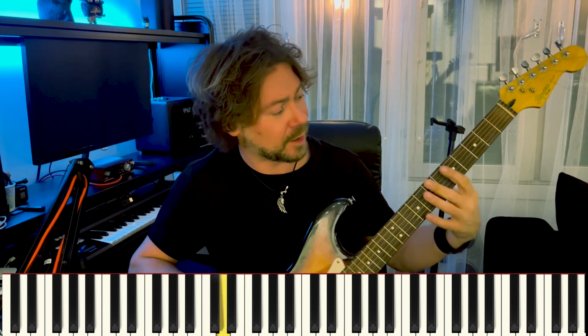On the guitar, we often learn scales as movable patterns in boxes starting on certain frets. So for the C major scale, we're going to hang around the 5th fret.